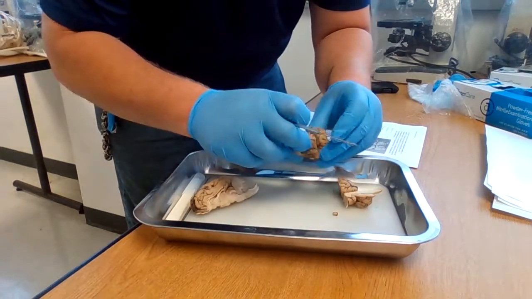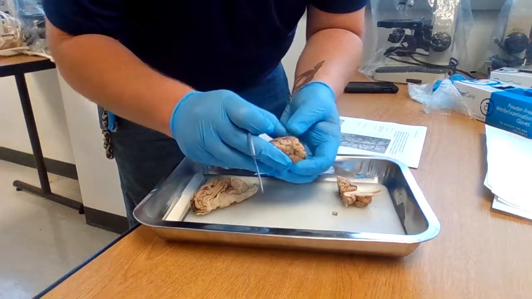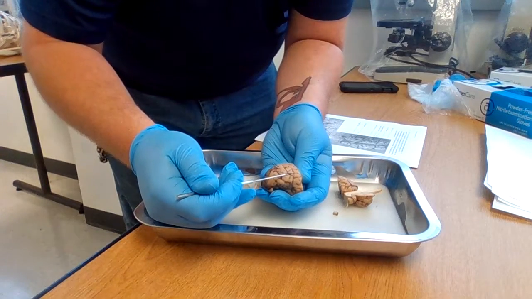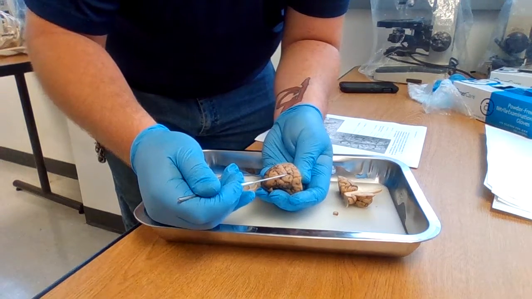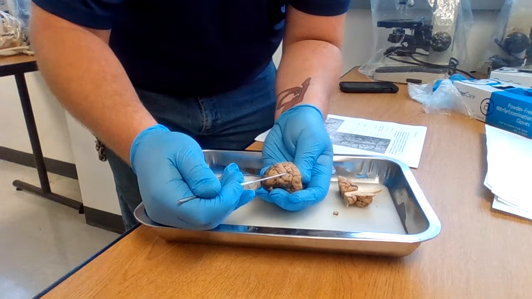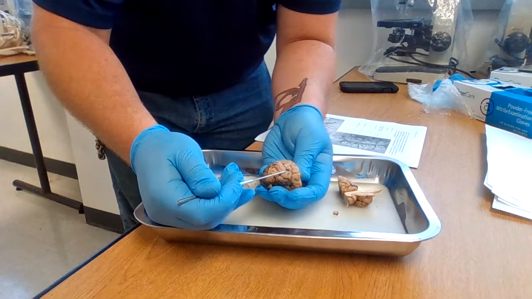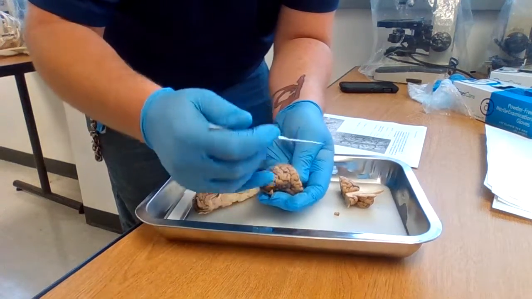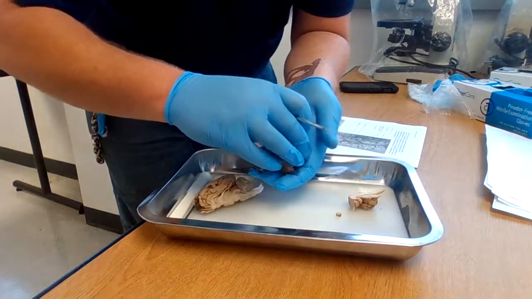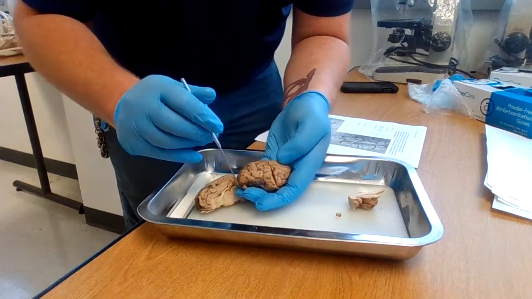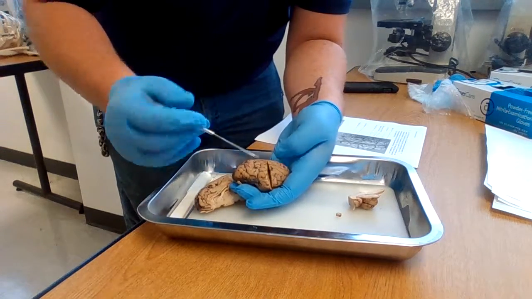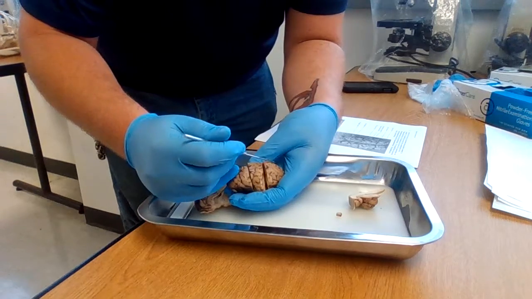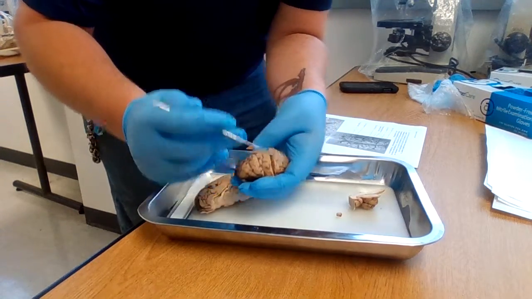Actually, if we were to do it right here, this would be the pseudosylvian sulcus. Temporal lobe is right here, the lateral sulcus, and the optic lobe.